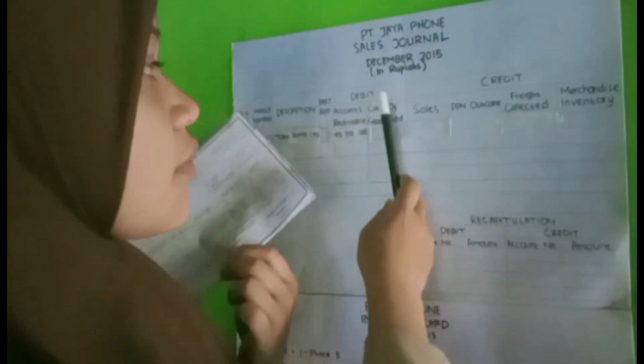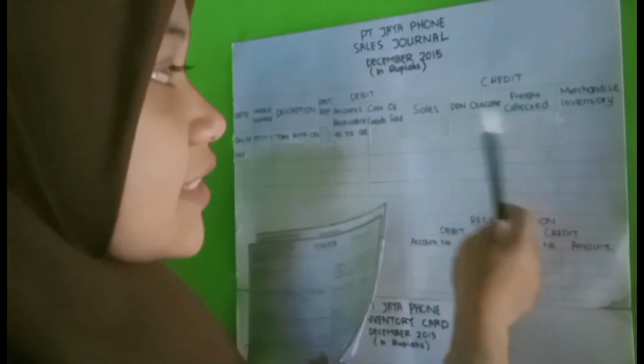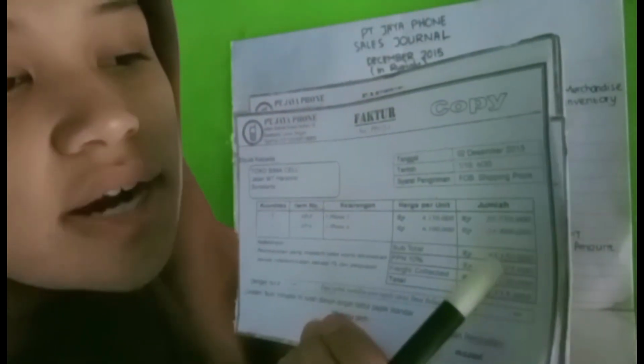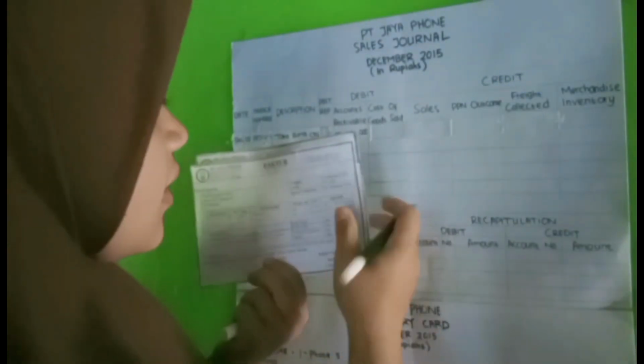For cost of goods sold, we get it from the inventory card. Next, at the credit column, sales, we get it from the subtotal, which is 45,115,050 rupiah.